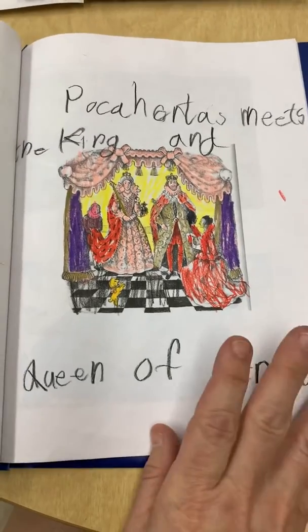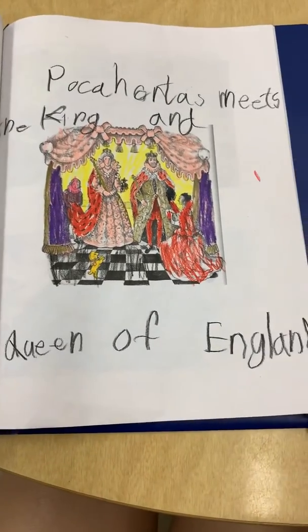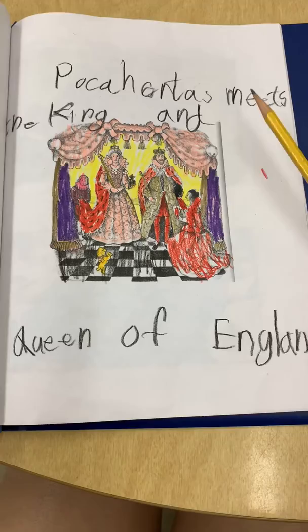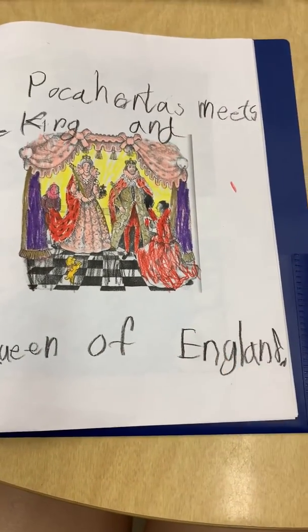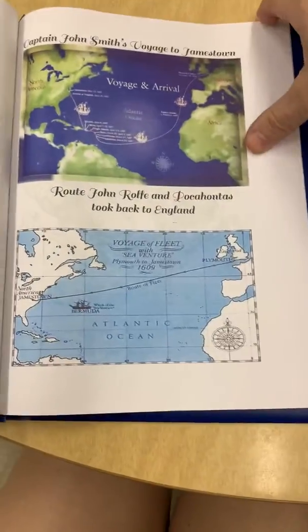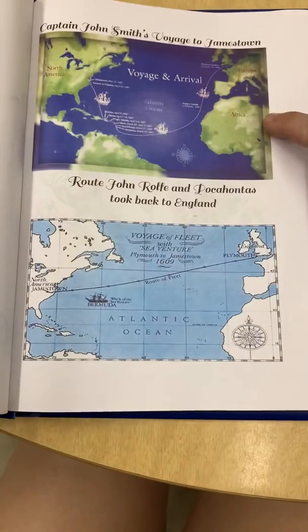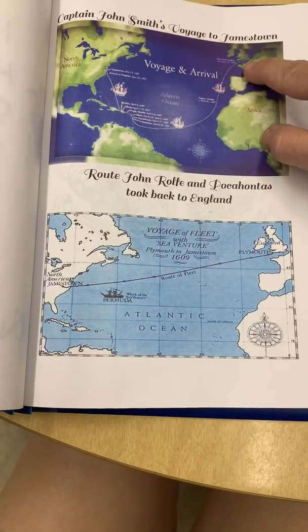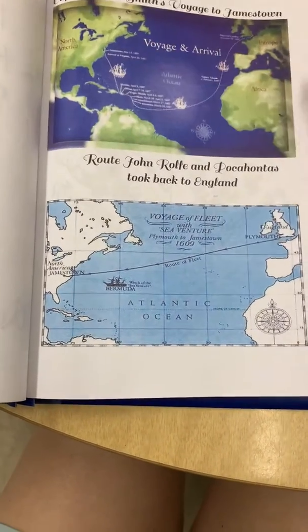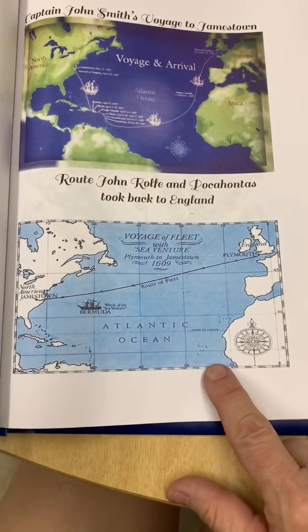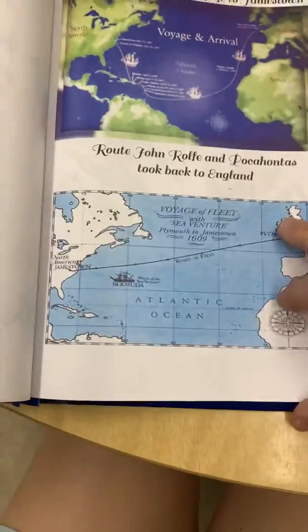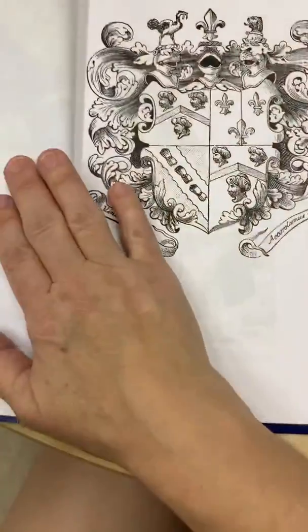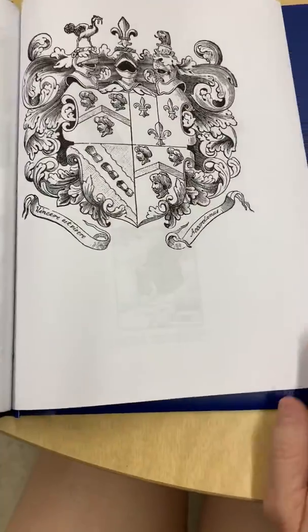And I'm getting to this last one. The last page that we've completed says Pocahontas meets the King and Queen of England. Finally, there's a map of John Smith's voyages from England to Jamestown, and of John Rolfe and Pocahontas' trip back to England. So you can take a look at those. And then we're ready to start our new pages.